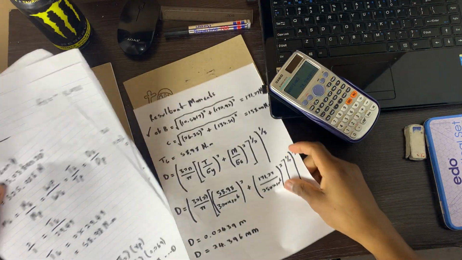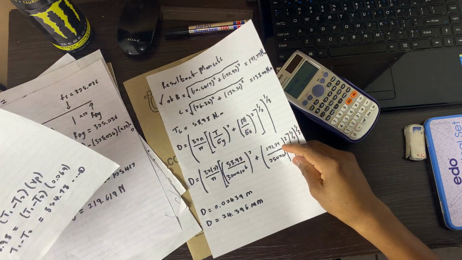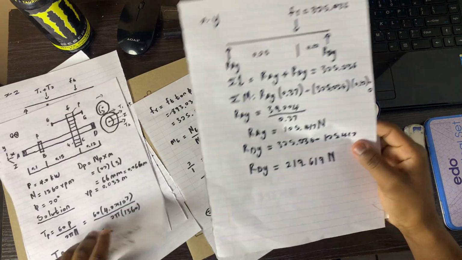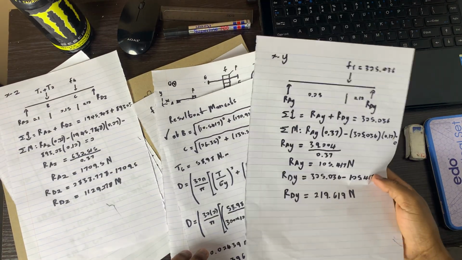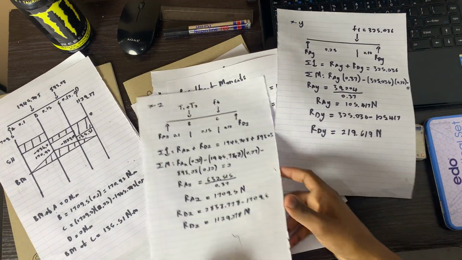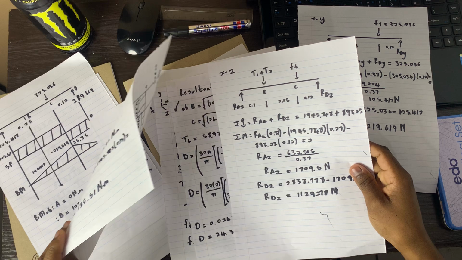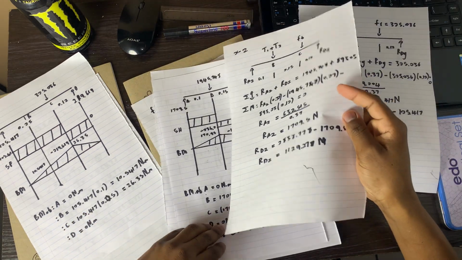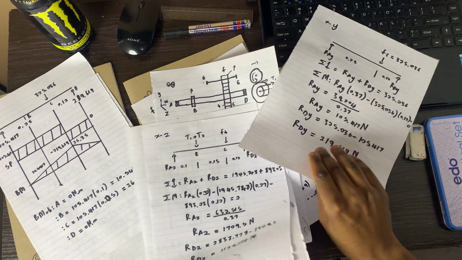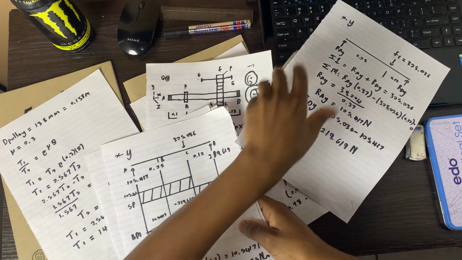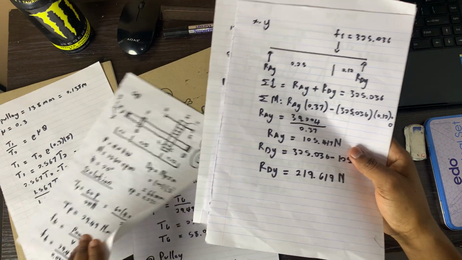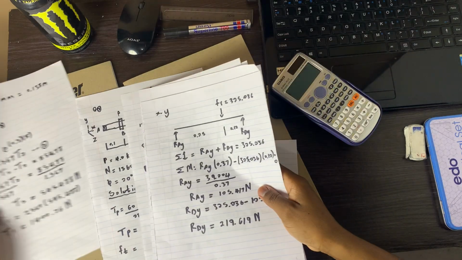That is everything. So many papers here. Now even I am confused. But I'm gonna try and put everything in order, right? Resultant, the direction, the XY, the tension, the pulley, the boom.